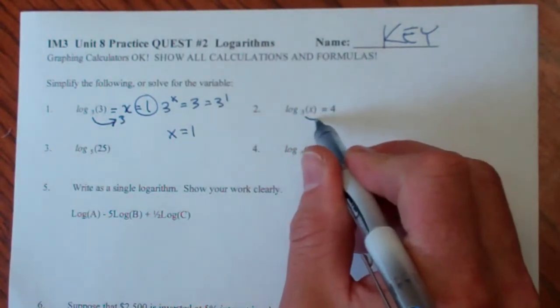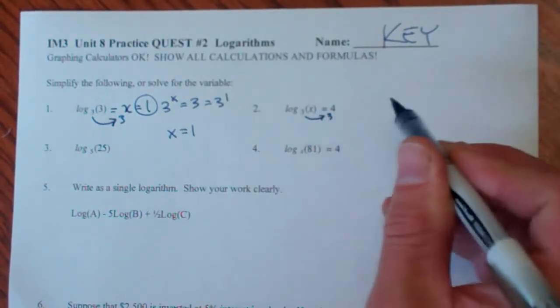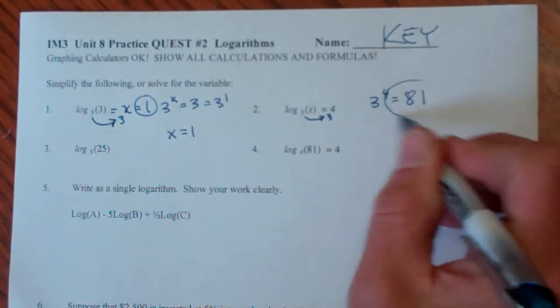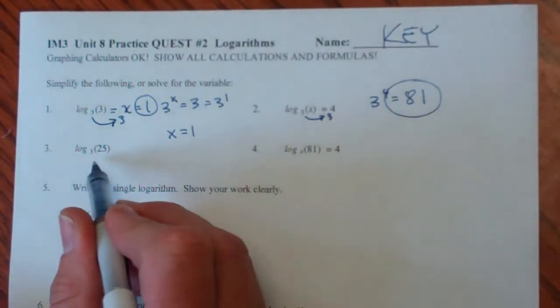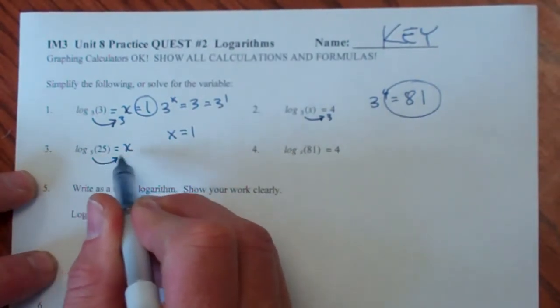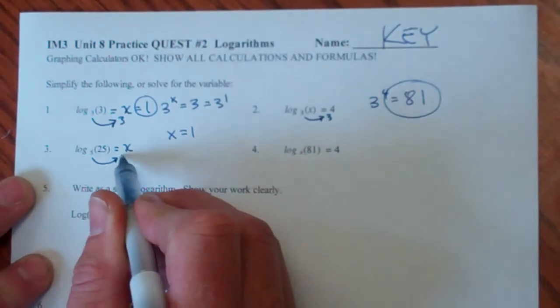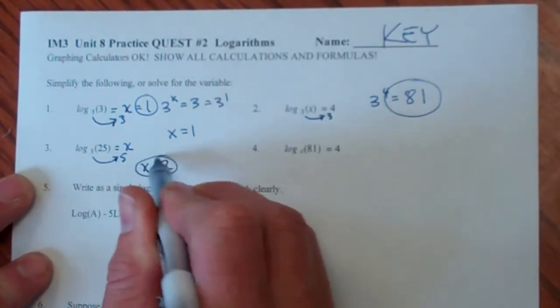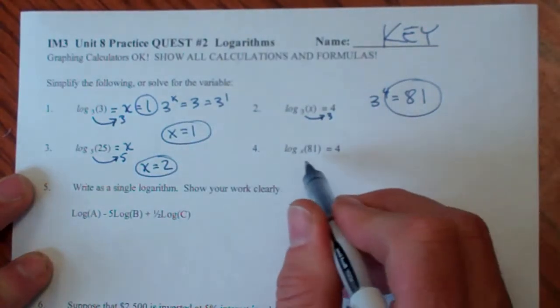Same deal here, but you've been given the 4, so you bring that over. 3 to the 4th equals 81. Alright? So that's that answer. Again, set this equal to x and bring that over. And 5 to the x then is equal to 25. Well, x equals 2 in this case. I guess I can circle that answer.